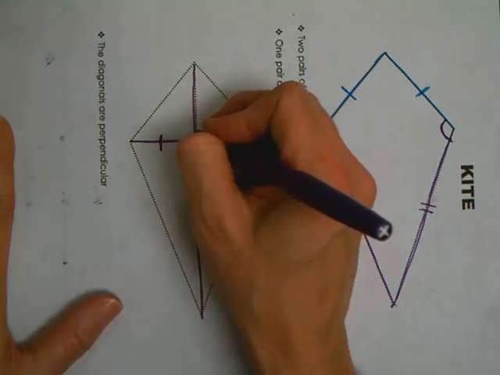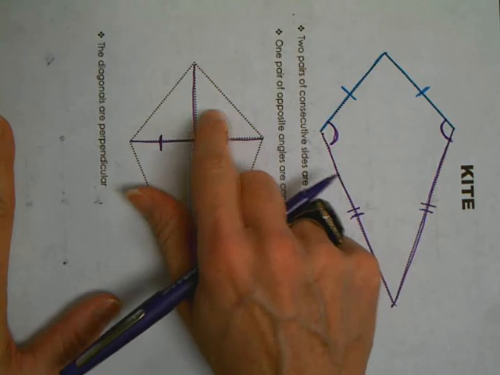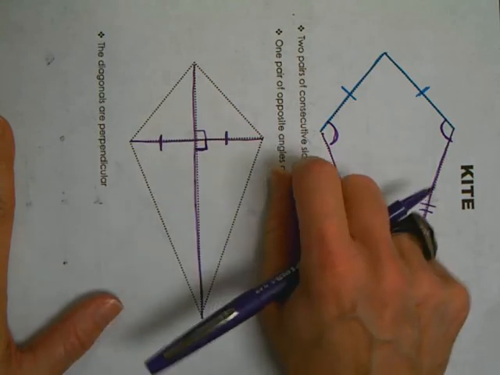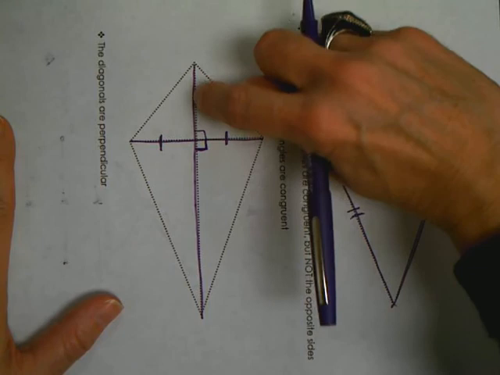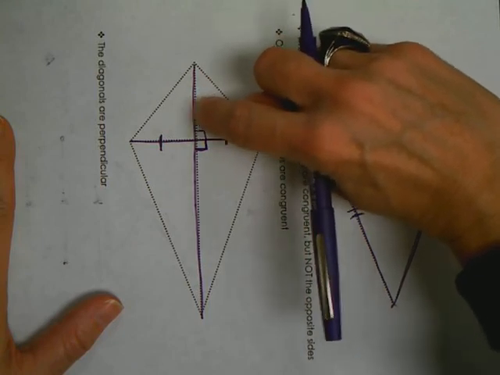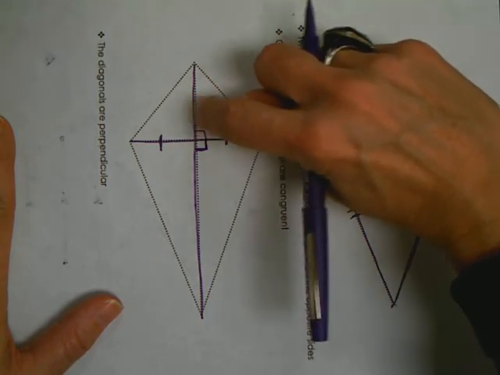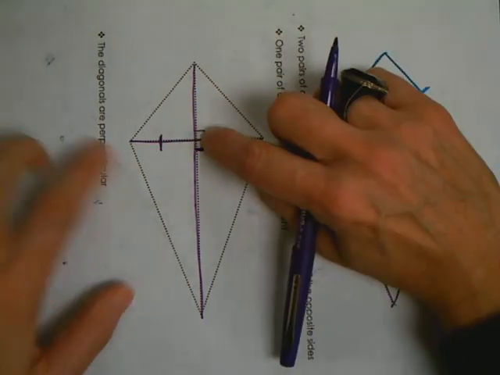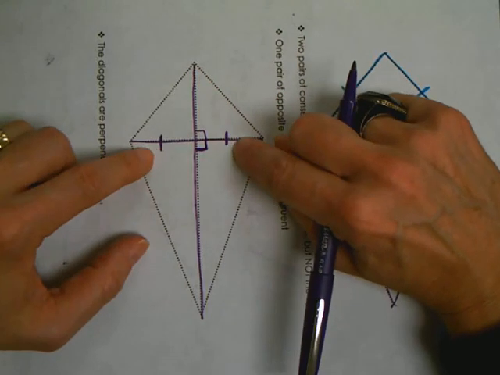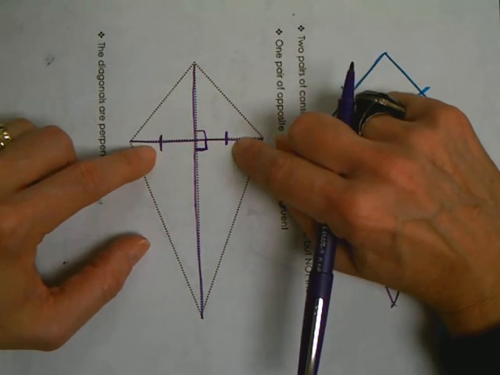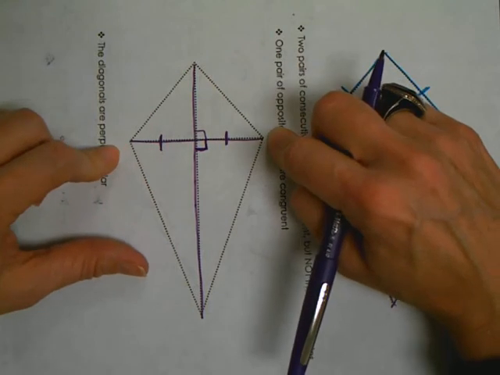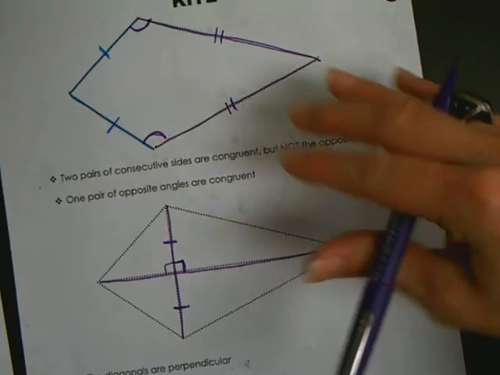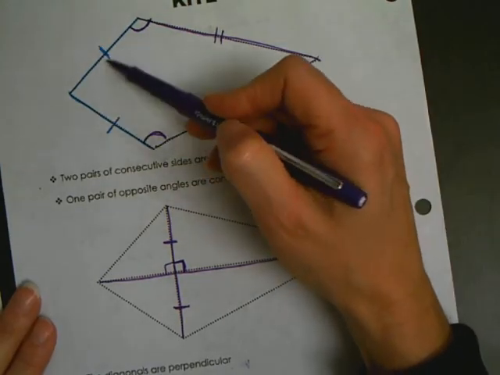And these two right triangles are congruent by side, angle, side, because they share this side. They both have a right angle, and then these two segments are congruent as well as these two sides here. You know they're congruent because that's the definition of a kite. You have two pairs of congruent sides.